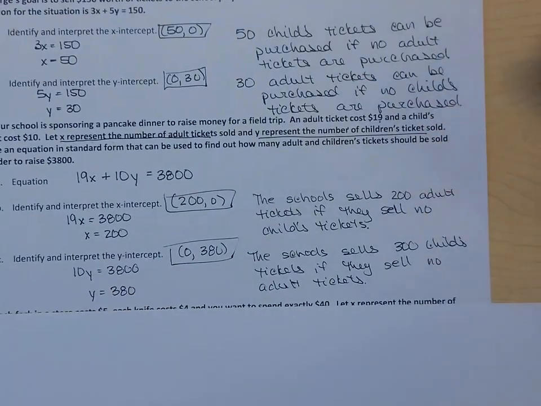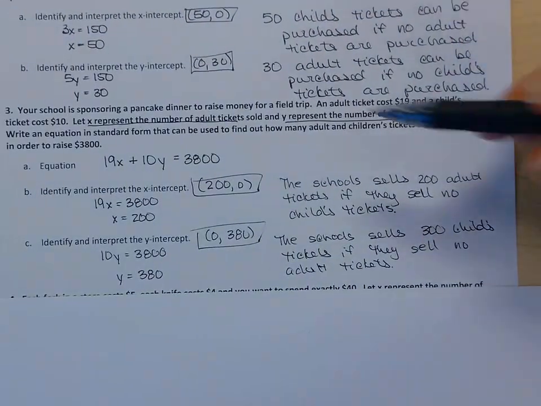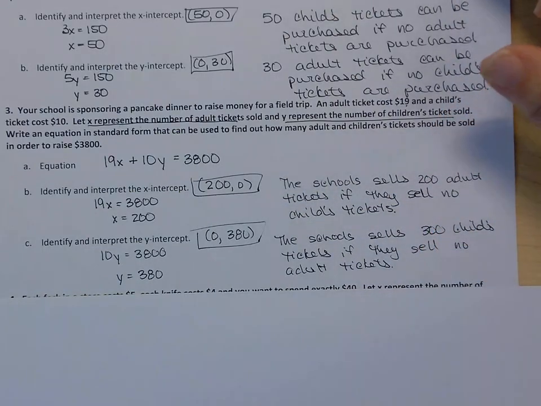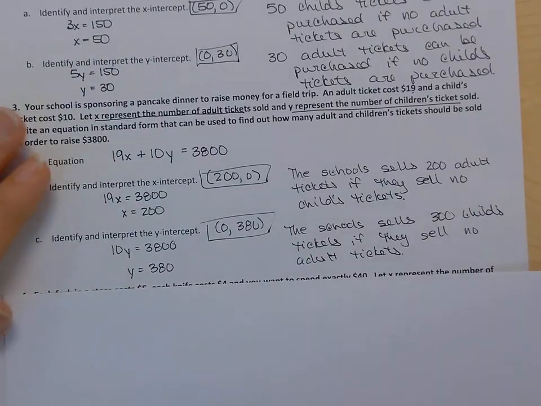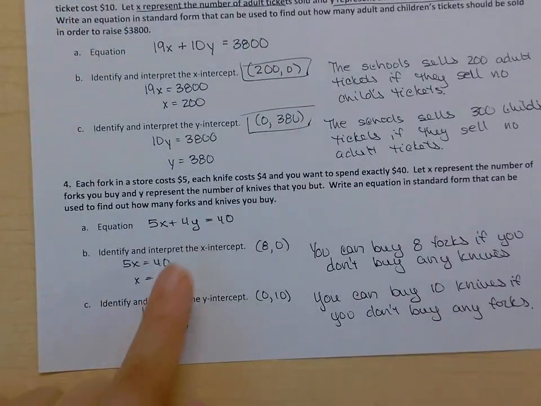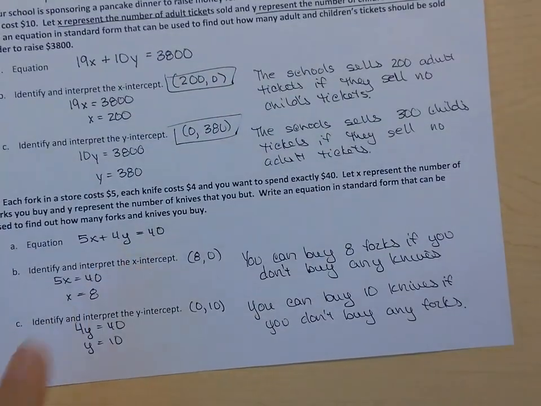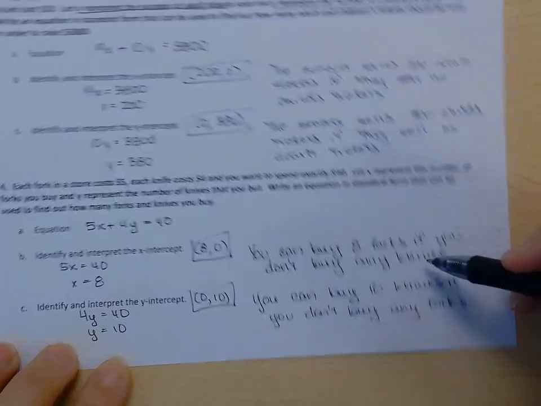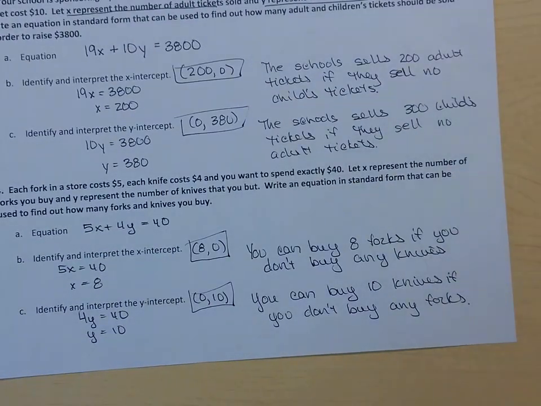So you turn off the video and you read number 4 and write your own equation and then identify and interpret the x-intercept and the y-intercept. So here's my equation. Make sure you have ordered pairs for your x and y-intercept, and make sure you get this idea across in your sentence, although your words can be a little different.